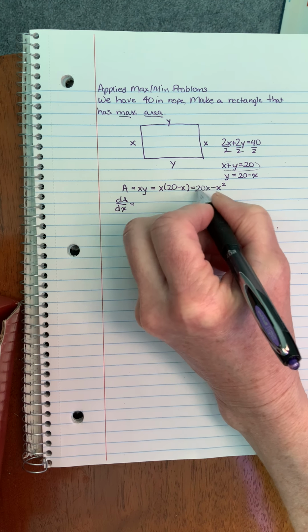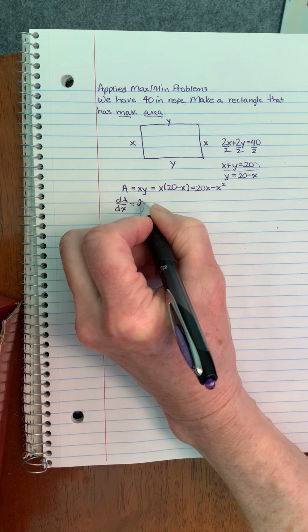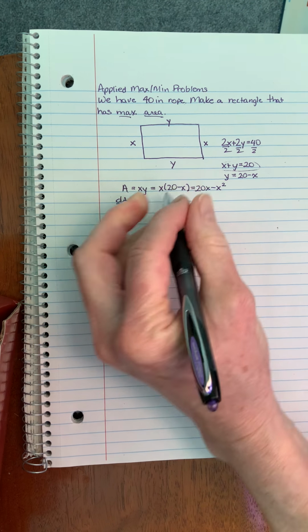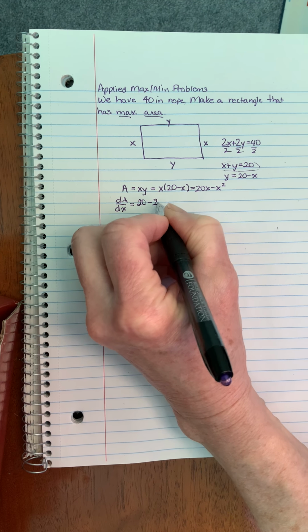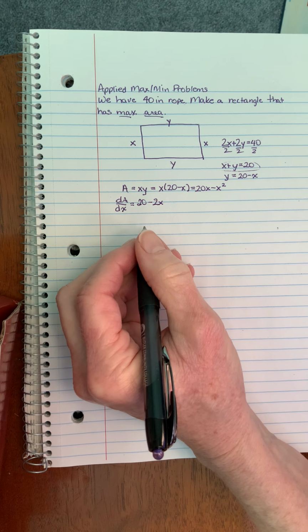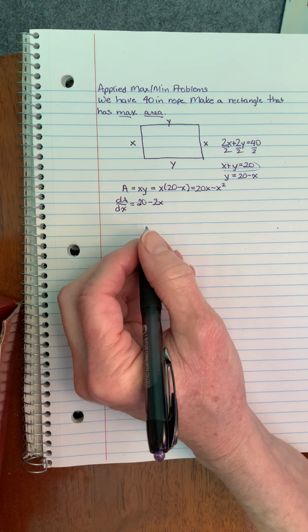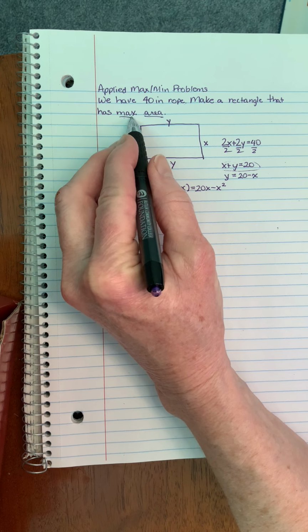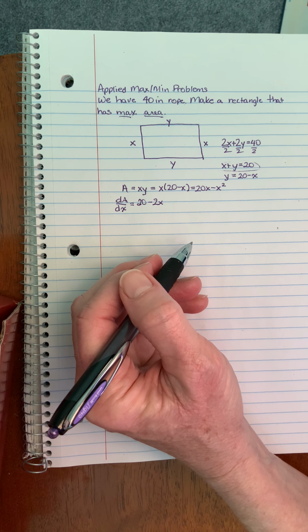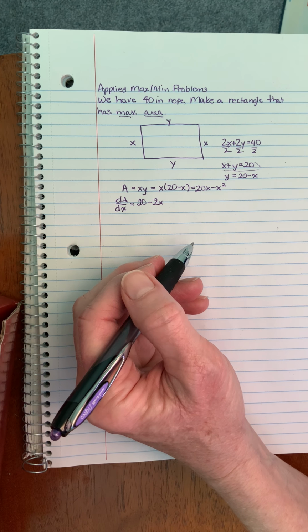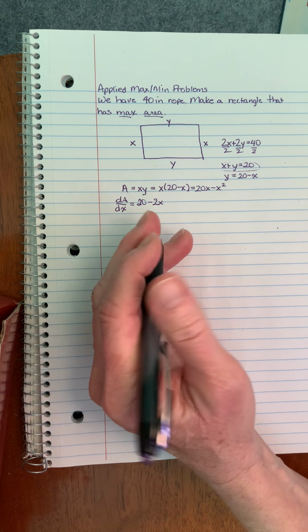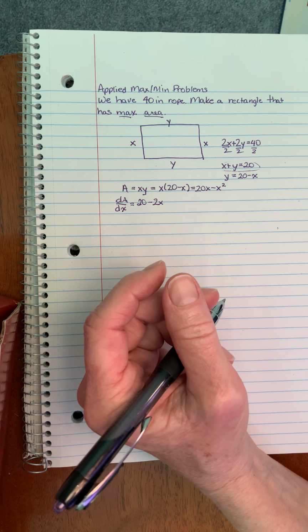So here I'm going to take the derivative of 20x, which is 20, and the derivative of minus x squared, which is minus 2x. Then I am going to try to find the critical values, as maximum and minimum values tend to be at critical values or at endpoints of the domain.